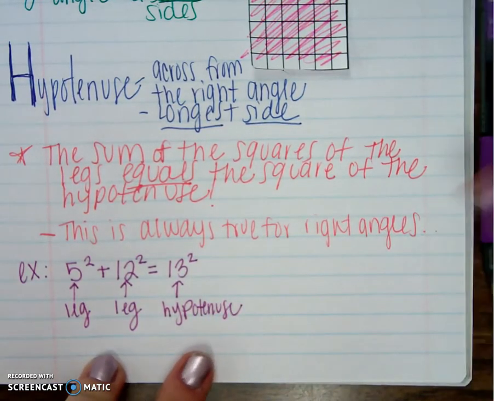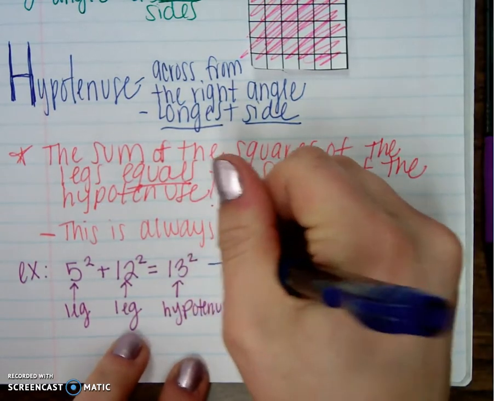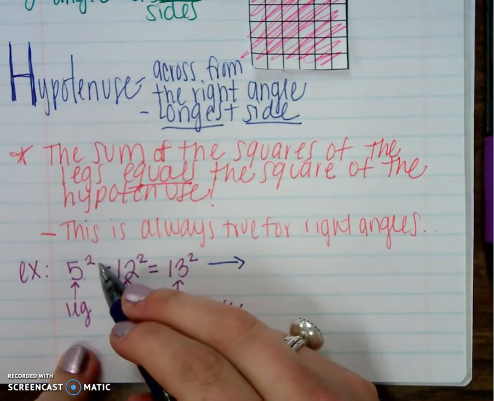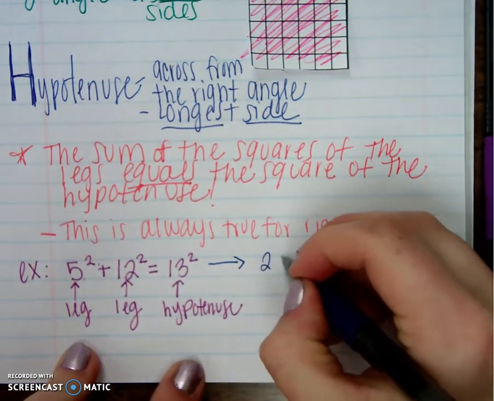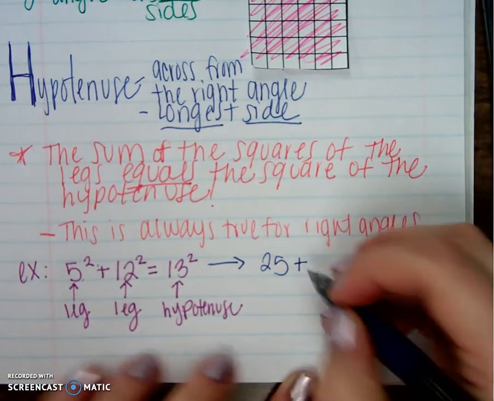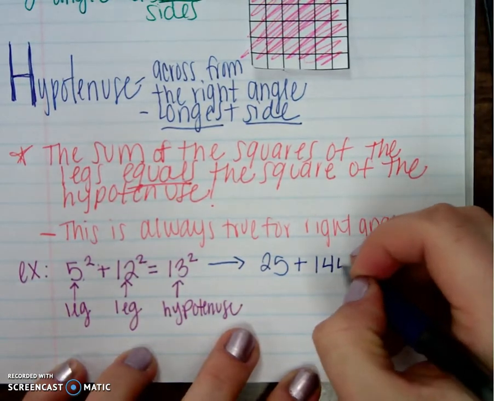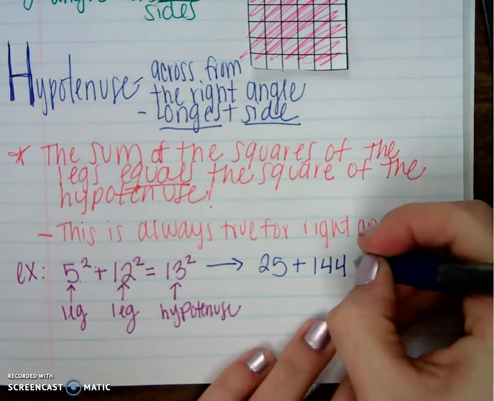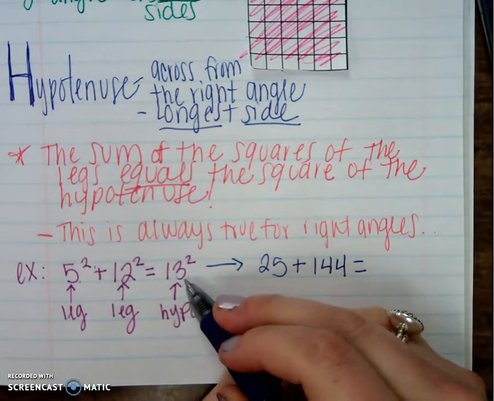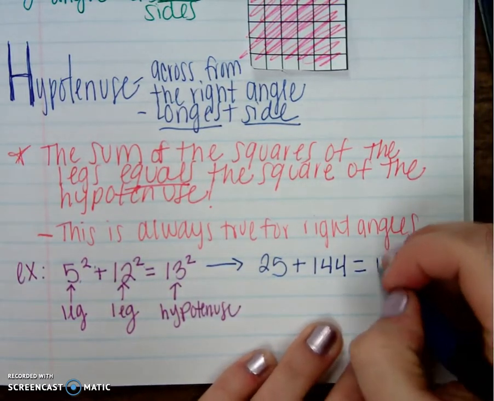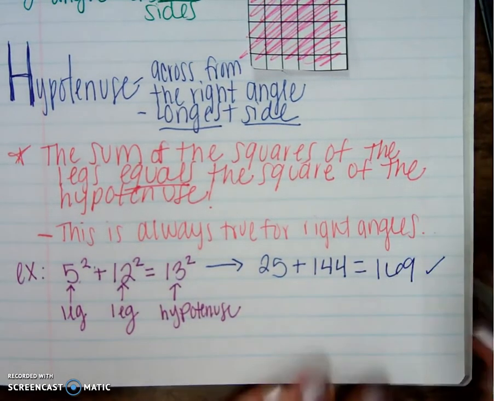All right, and then let's see it in action. Well, 5 squared is 25 plus 12 squared is 144. And does that equal 13 squared, which is 169? It does.